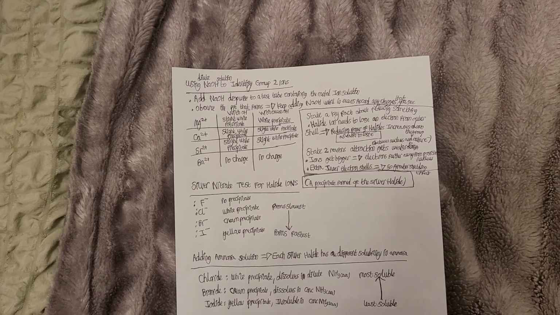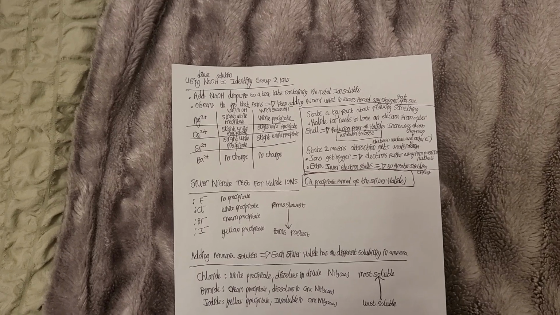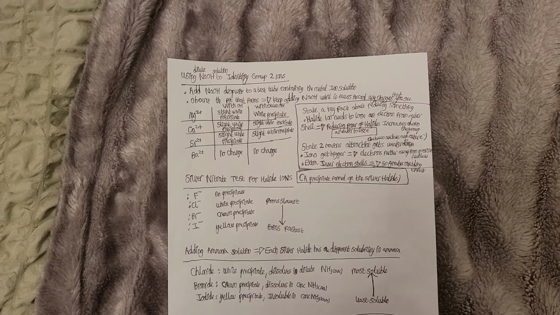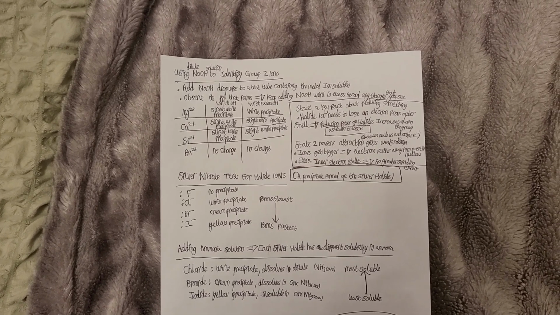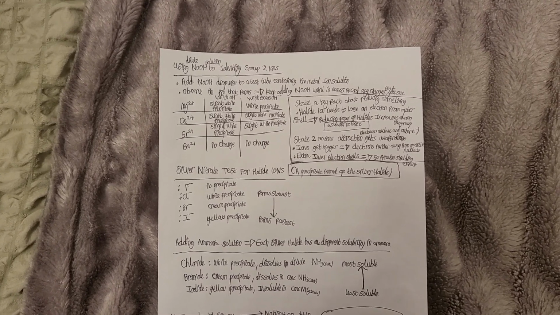Key fact about reducing: a halide ion needs to lose an electron from its outer shell. Reducing power of halides increases down the group as it's easier to lose electrons. Two reasons: the attraction between nucleus and outer electron gets weaker because ions get bigger, so electrons are further away from the positive nucleus, and there are extra inner electron shells, so a greater shielding effect down the group.